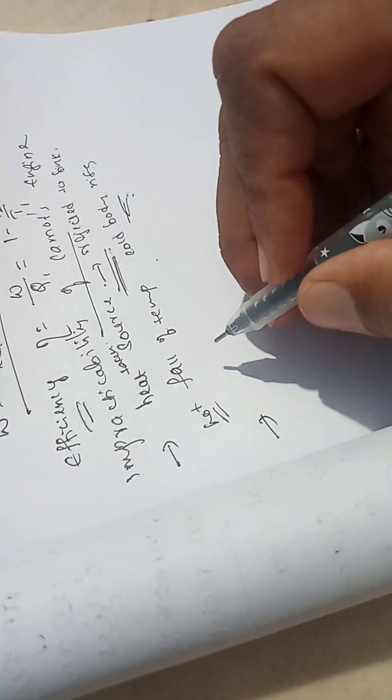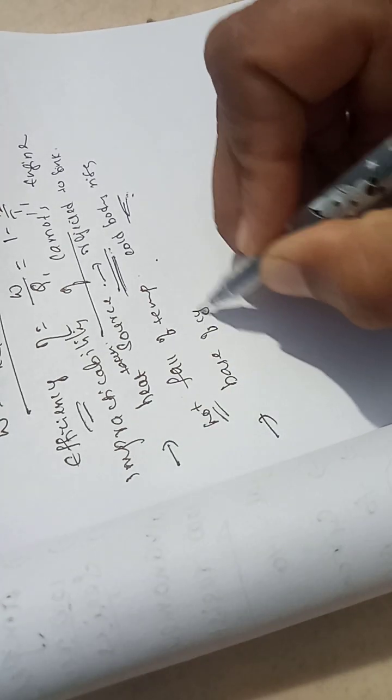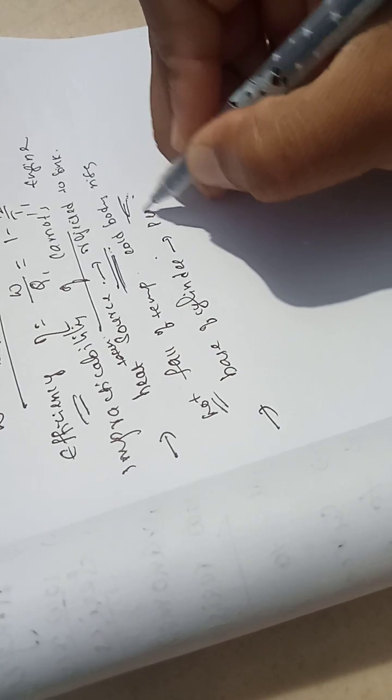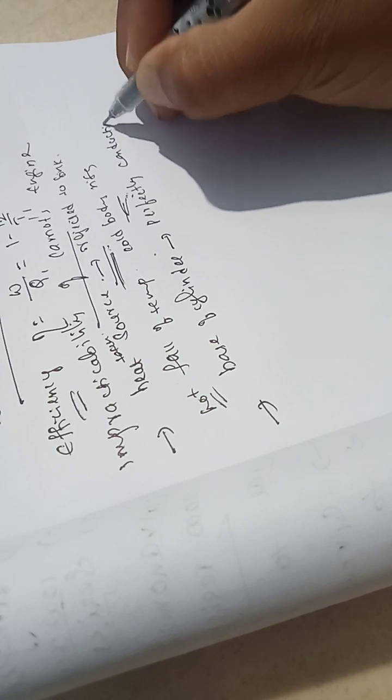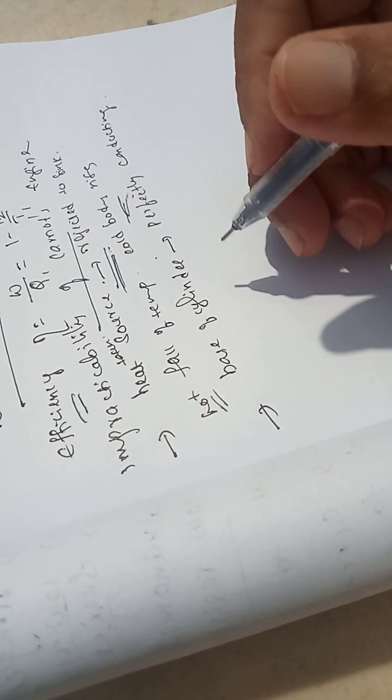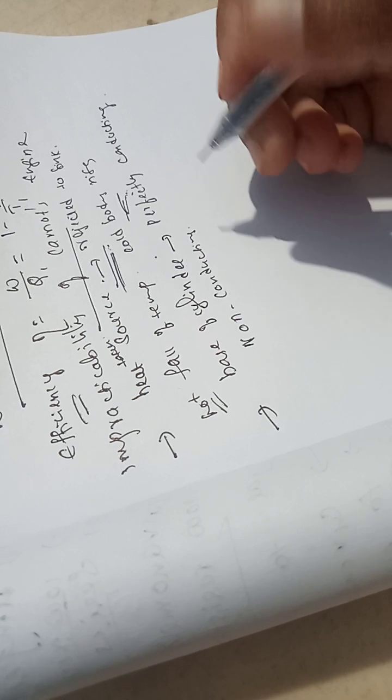Next important point, they said the base of the cylinder is perfectly conducting, and the other parts, the walls, are non-conducting. In actual practice, this is not feasible.